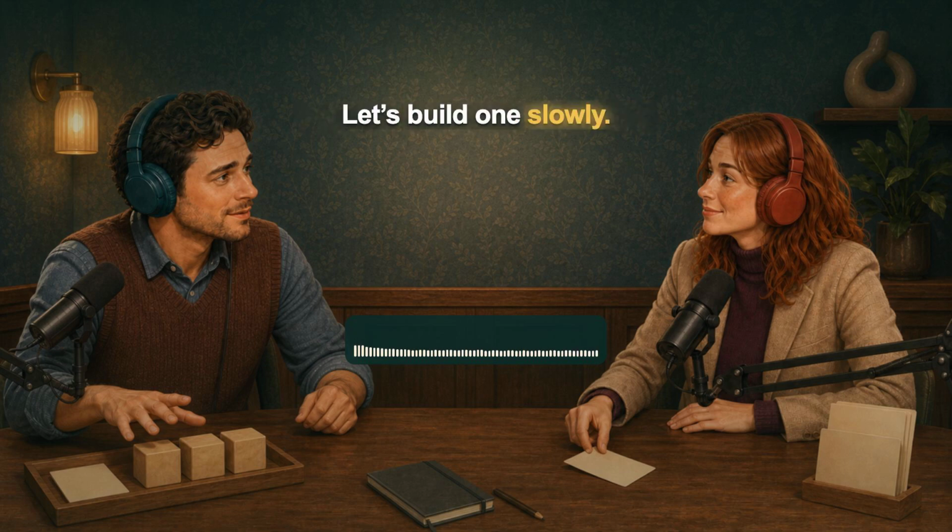Let's build one slowly. I saw my neighbor at the store yesterday morning. Who did the action? I. The action is saw. The person you saw is my neighbor. Then the place is at the store. And the time is yesterday morning. Subject, verb, object, place, time. It is almost like putting things on a small table in order.